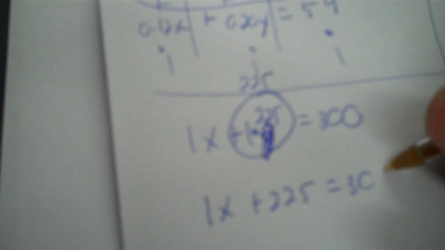Now to find your other answer, you can just take 300 minus 225, or you can use the original first equation. So you take that 225 and replace y with that. 1 times 225 is 225, so you got 1x plus 225 equals 300.